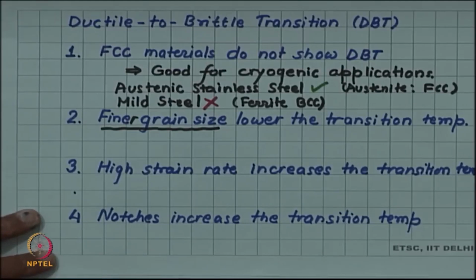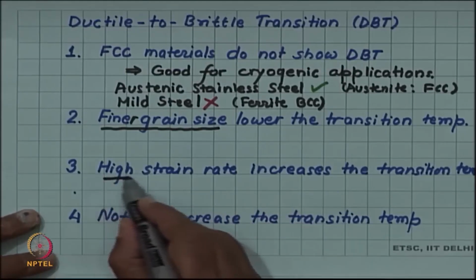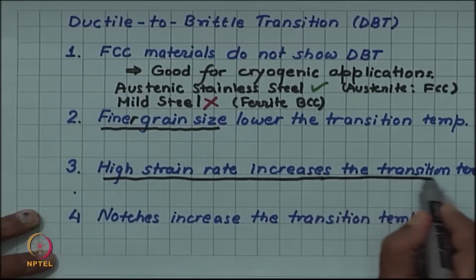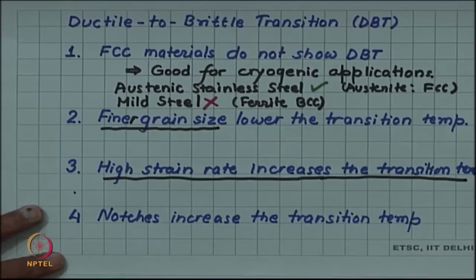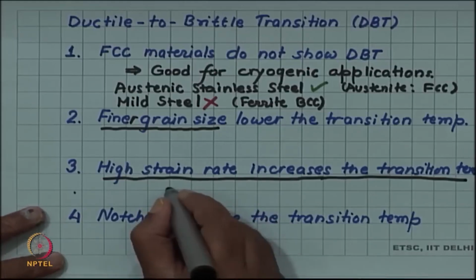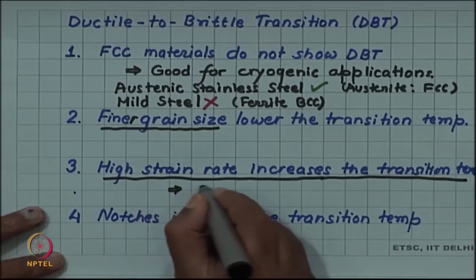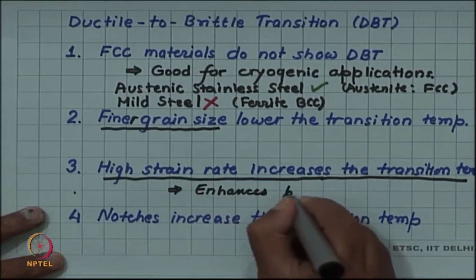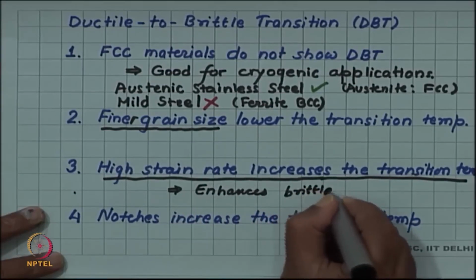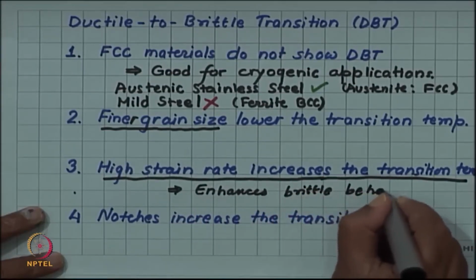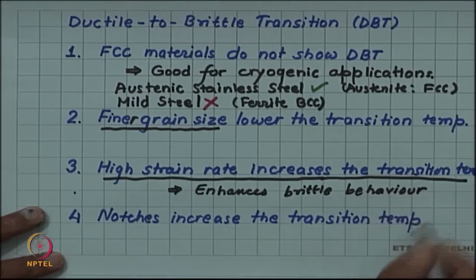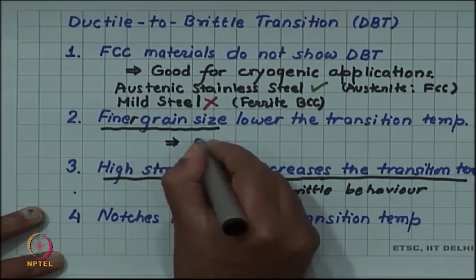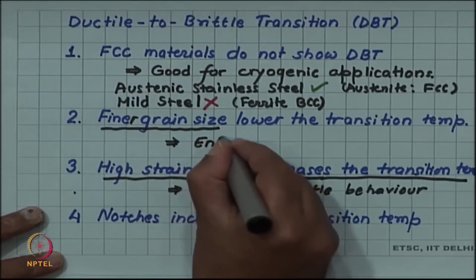Then high strain rate increases the transition temperature. Which means it increases the brittleness. So, high strain rate enhances brittle behavior. In a similar vein, if we go back, we write here that fine grain size enhances ductile behavior.